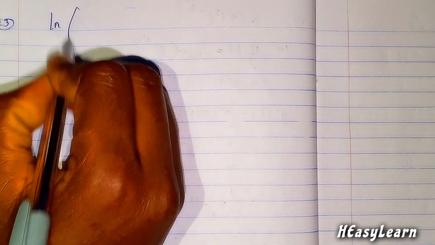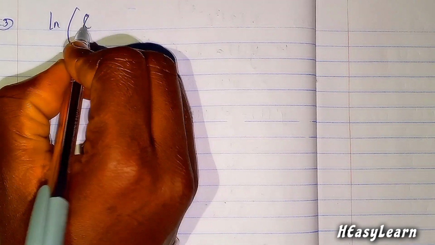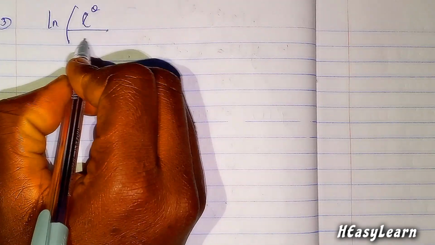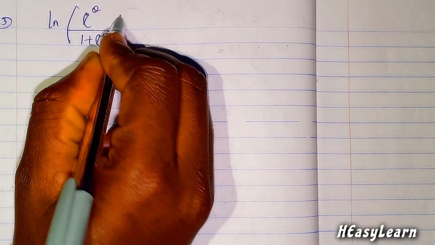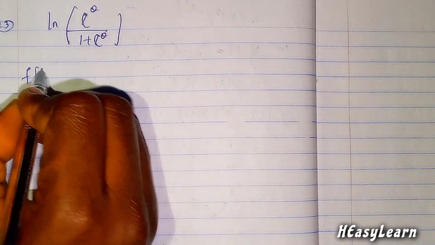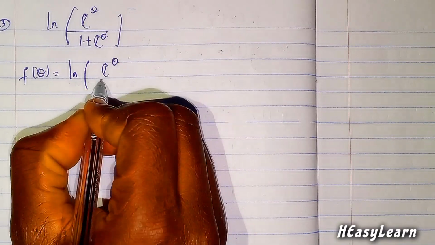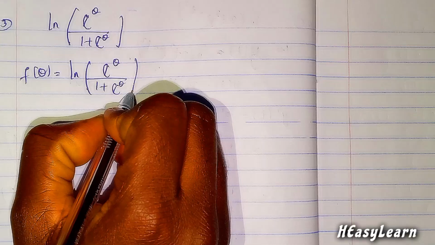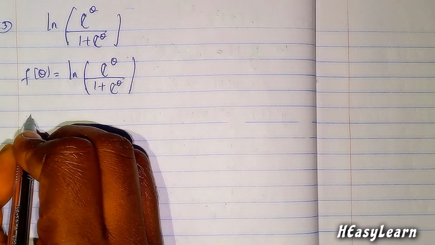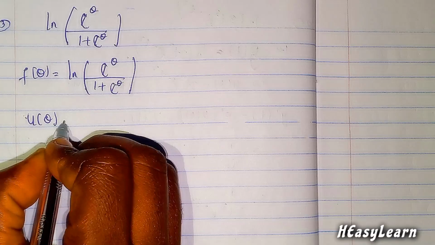Given the function ln of exponential theta over 1 plus exponential theta, let f of theta equal ln of exponential theta divided by 1 plus exponential theta. This is a function of a function, for which you use the chain rule to find the derivative.